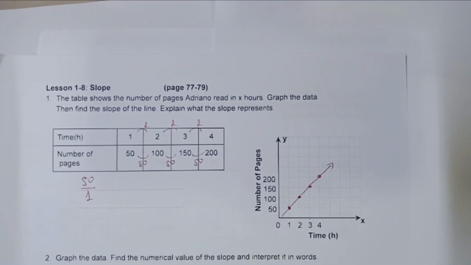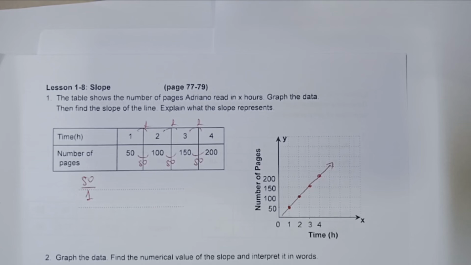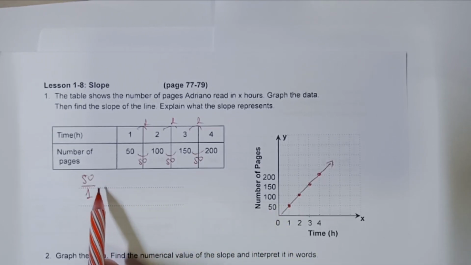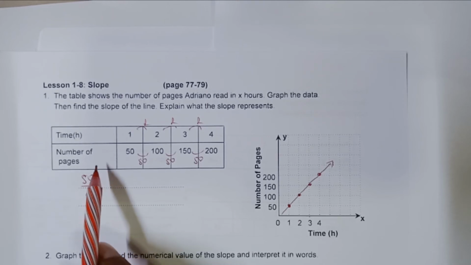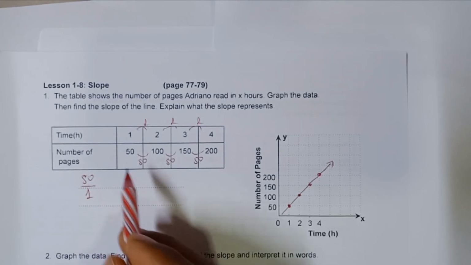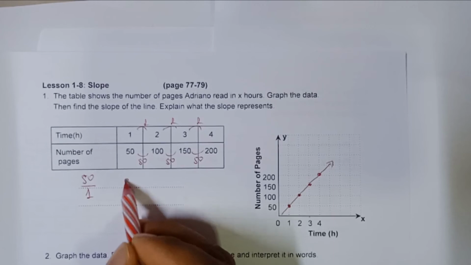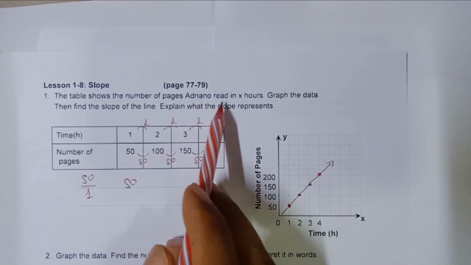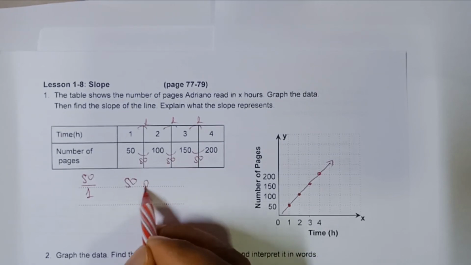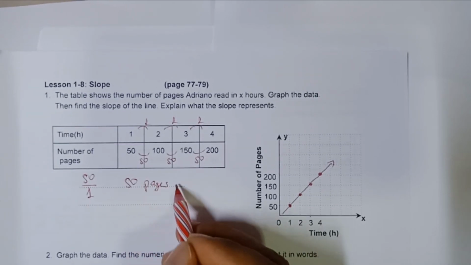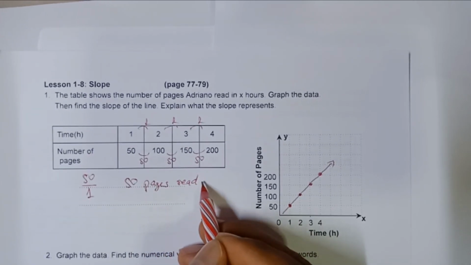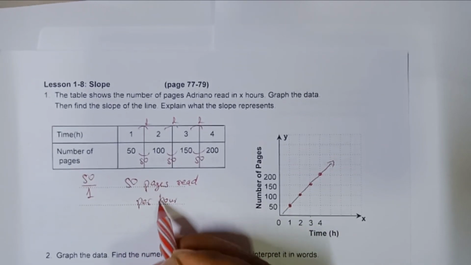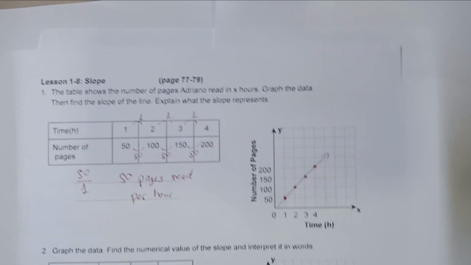Now what does this represent? It means 50 pages per hour. This is for reading. So 50 pages read per hour. That's what it represents.